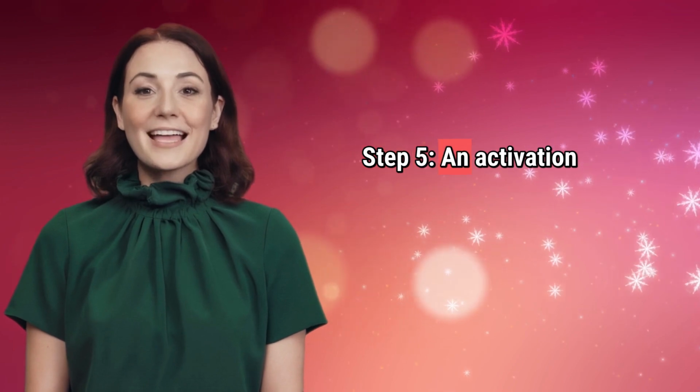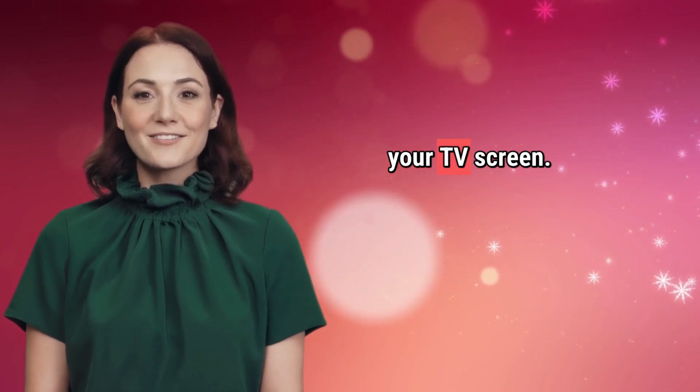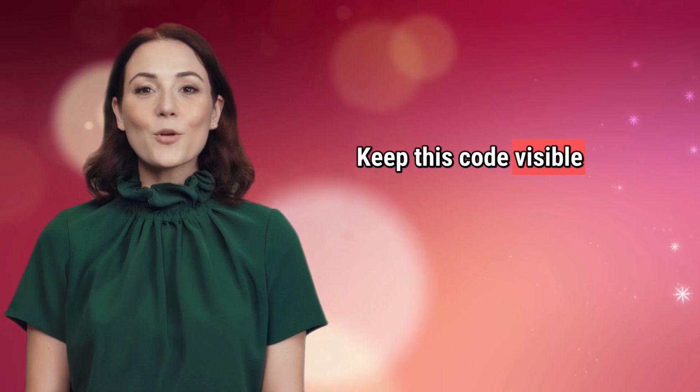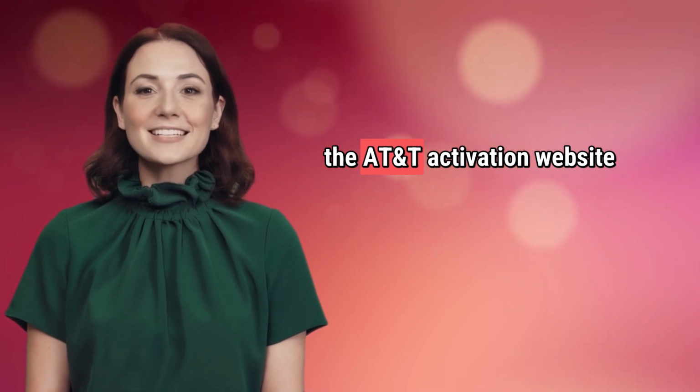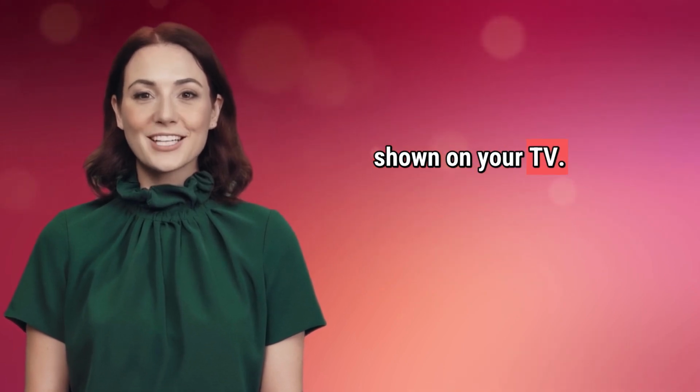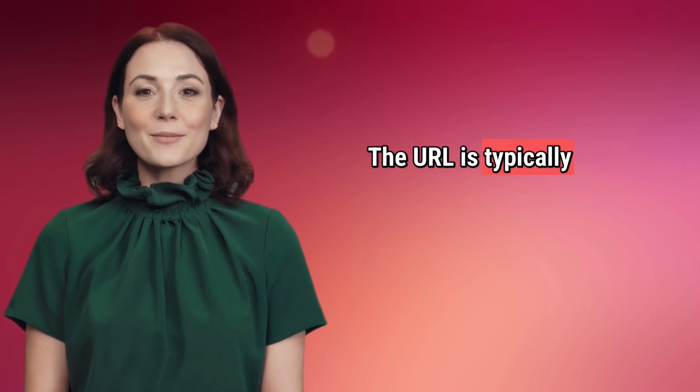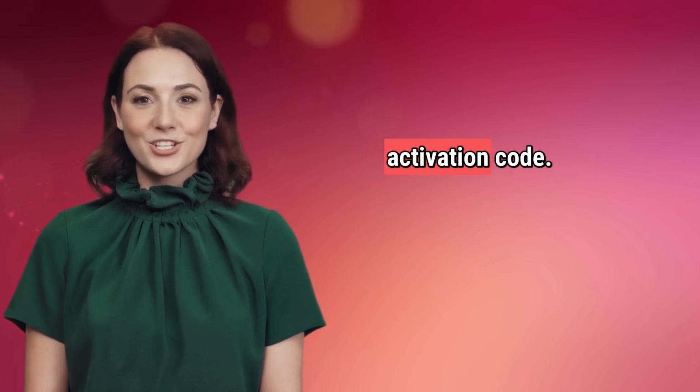Step 5. An activation code will appear on your TV screen. Keep this code visible while you complete the next steps. Step 6. On your computer or smartphone, visit the AT&T activation website shown on your TV. The URL is typically displayed along with the activation code.